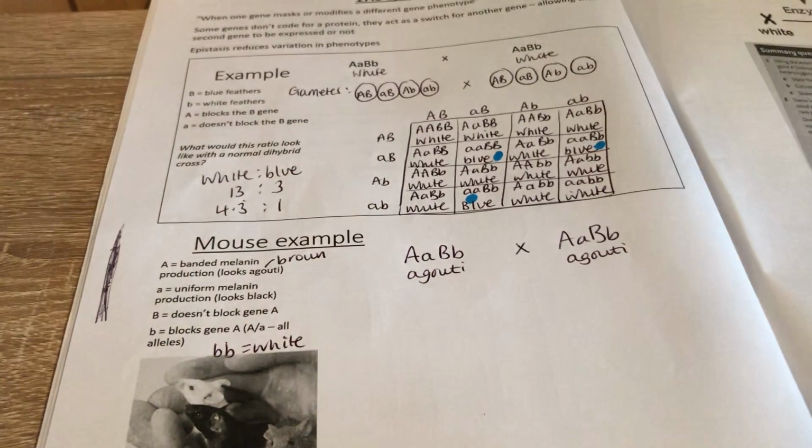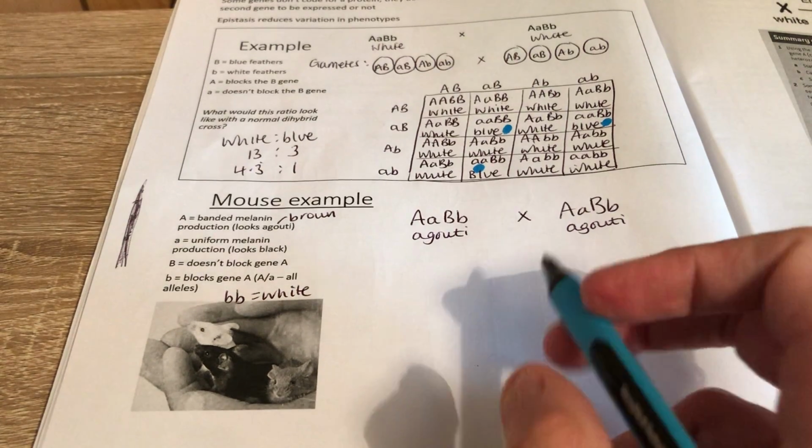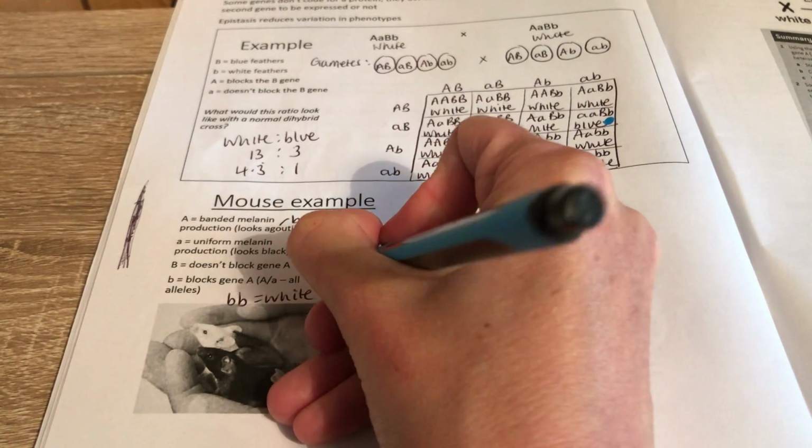So this time I'm crossing these two mice together. Just like we did before, let's draw out the gametes. It's good practice. I know it's tedious.